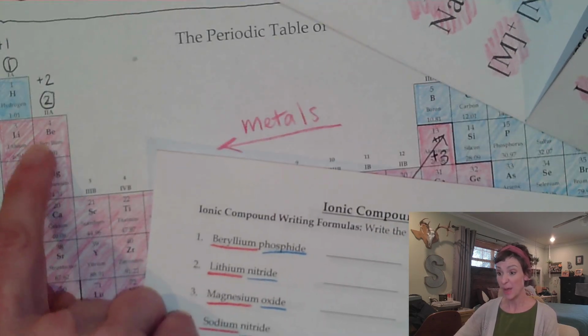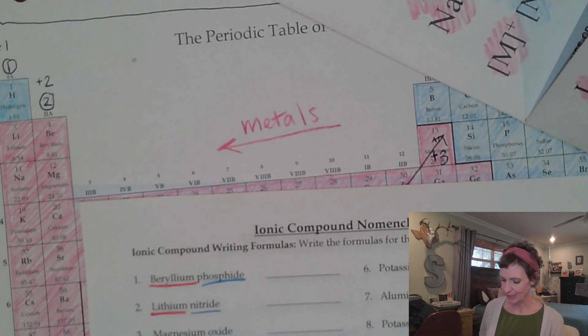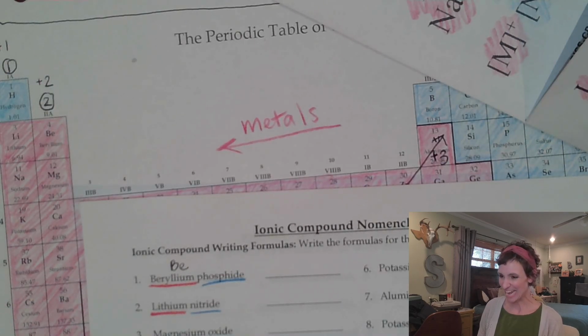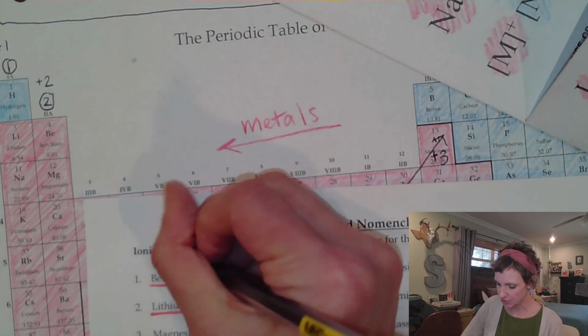So my first guy, we got beryllium coming in hot. So beryllium is we've got Be, and his charge is a +2 charge.